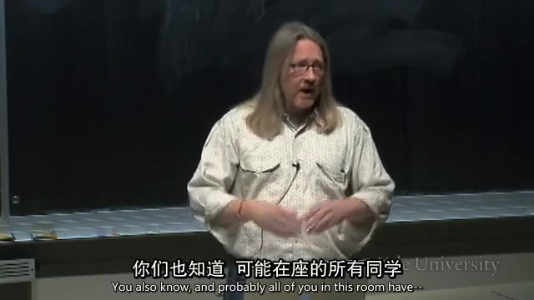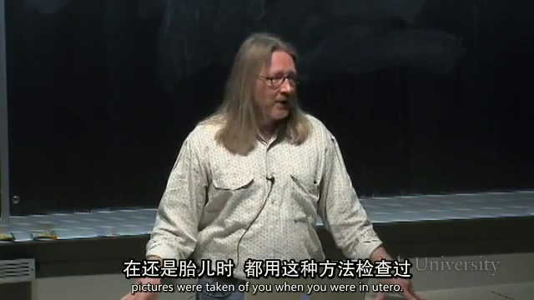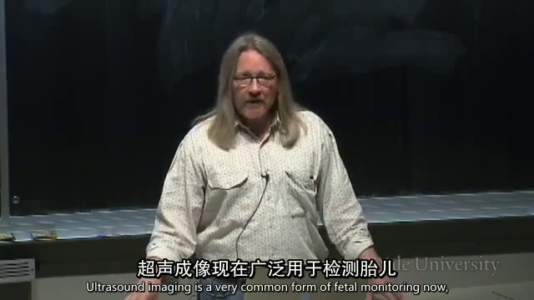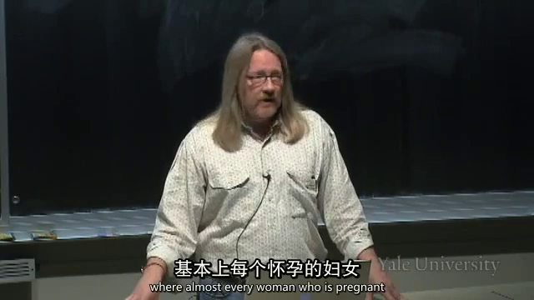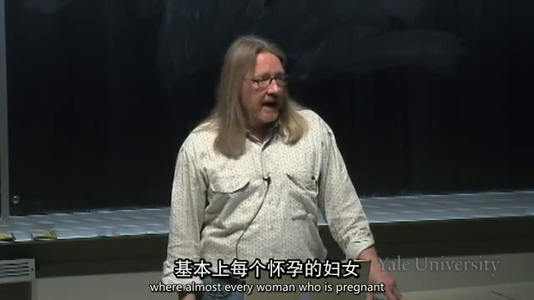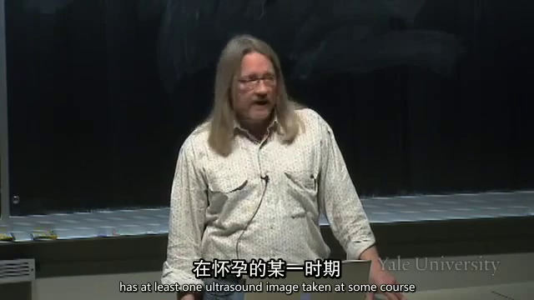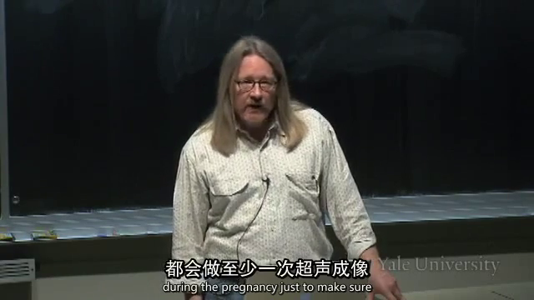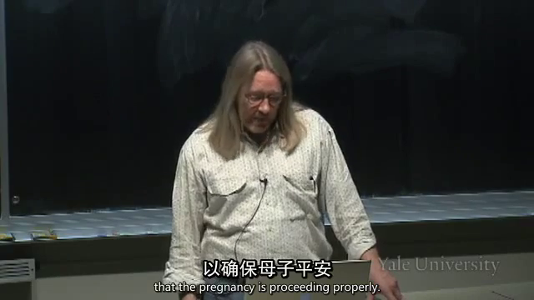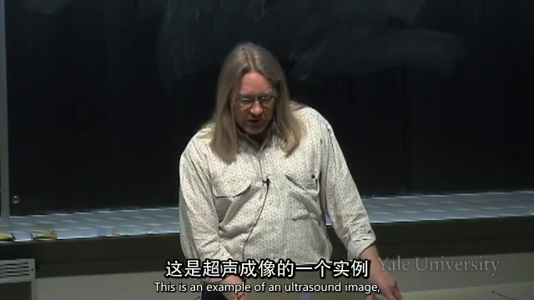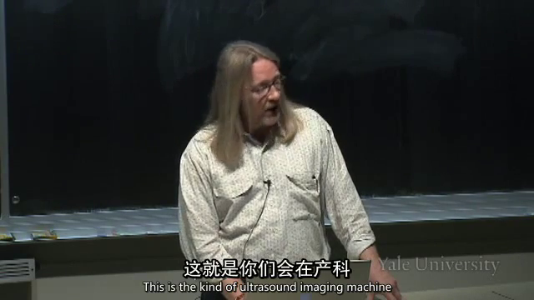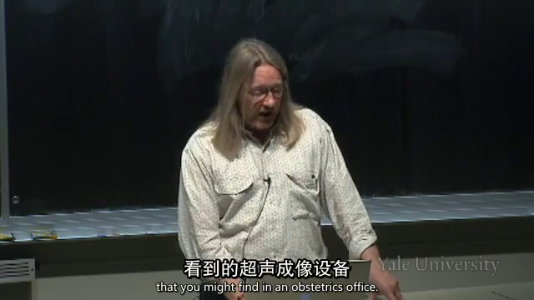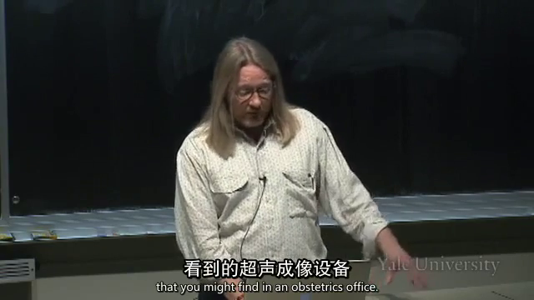You also know, and probably all of you in this room, where pictures were taken of you when you were in utero. Ultrasound imaging is a very common form of fetal monitoring now, where almost every woman who is pregnant has at least one ultrasound image taken at some course during the pregnancy, just to make sure that the pregnancy is proceeding properly. And this is an example of an ultrasound image. It looks the same way, an ultrasound image of an infant. This is the kind of machine, ultrasound imaging machine, that you might find in an obstetrics office.